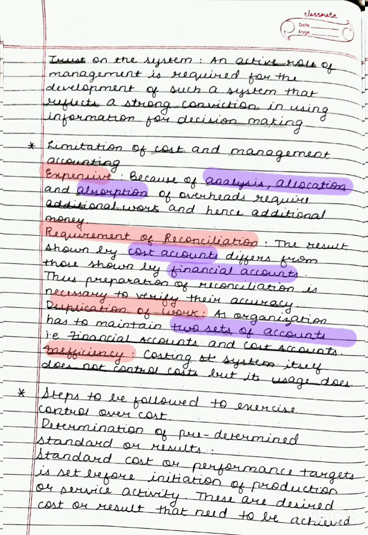Limitation of cost and management accounting. Expensive. It is expensive because analyzing allocation and absorption of overhead requires a considerable amount of additional work. Hence, additional money is required. Requirement of reconciliation. The results shown by cost accounts differ from those shown by financial accounts. Thus, preparation of a reconciliation statement is necessary to verify their accuracy.